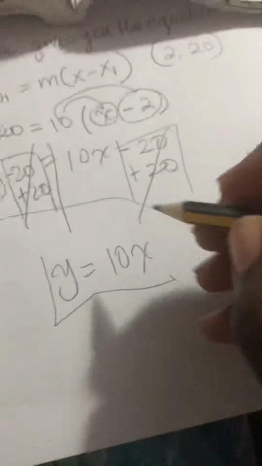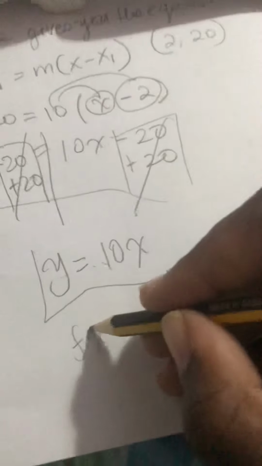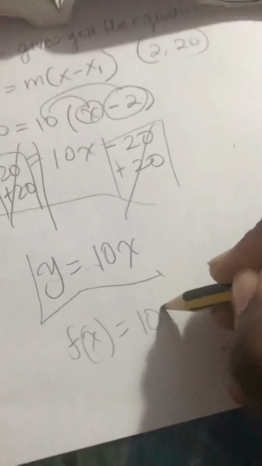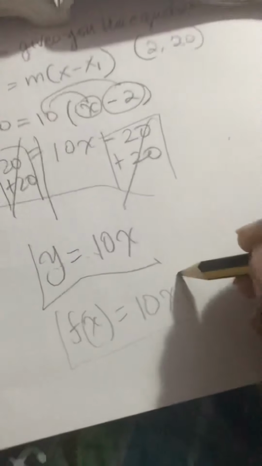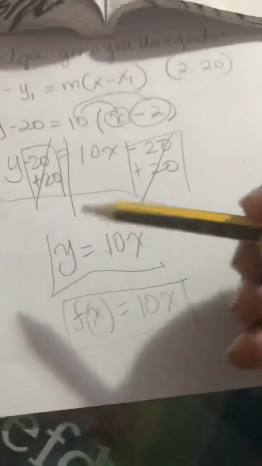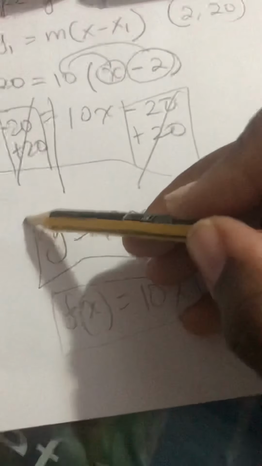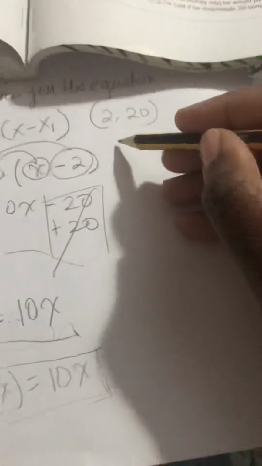This goes away. Y equals 10x, because this is also 0. Okay? And here, no, because they want us to write the function rule. So now you change your y, it becomes f of x equals 10x. Now this is your answer. Okay? After you get the y, change it to f of x, and that is your answer. Erase this.